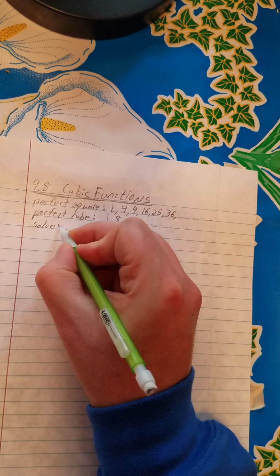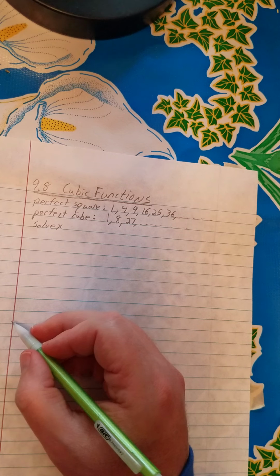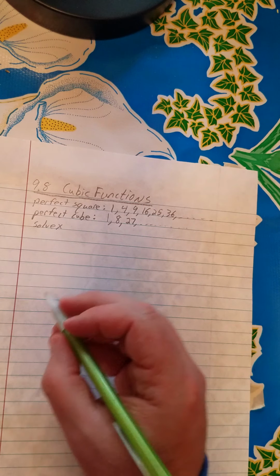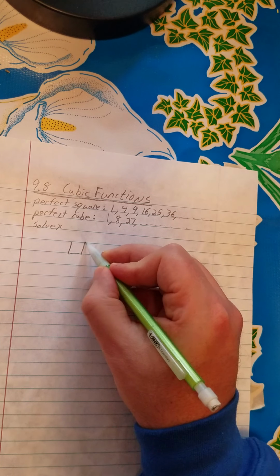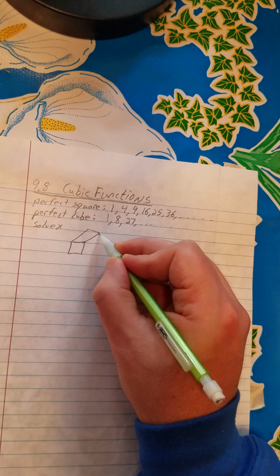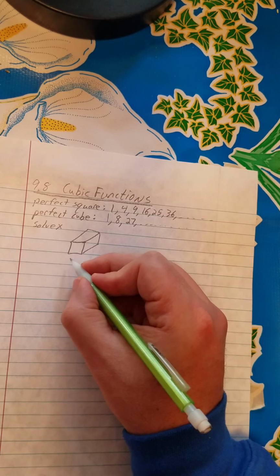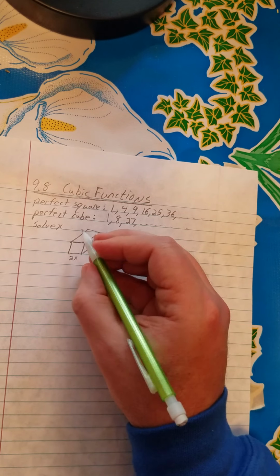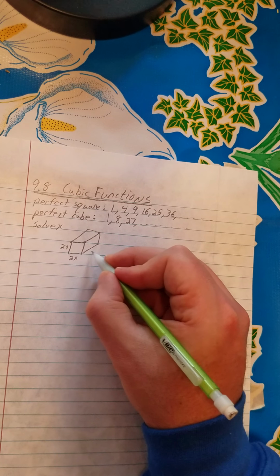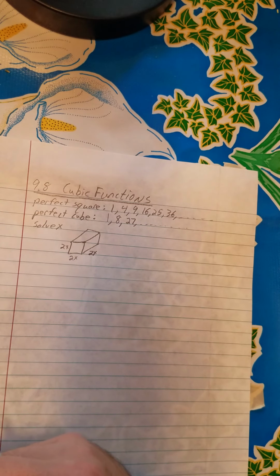Let's go to some examples. Solve for x. We have a rectangular prism. Actually, it's a perfect cube. What that means is all the sides are the same: 2x, 2x, and 2x.